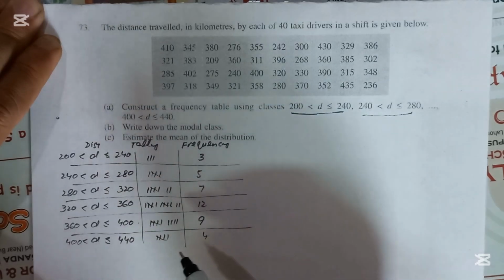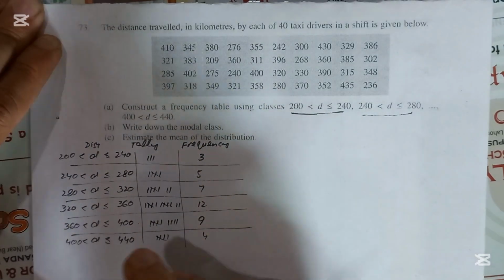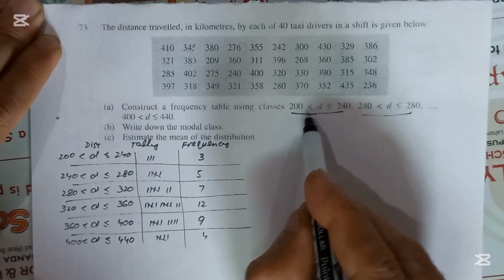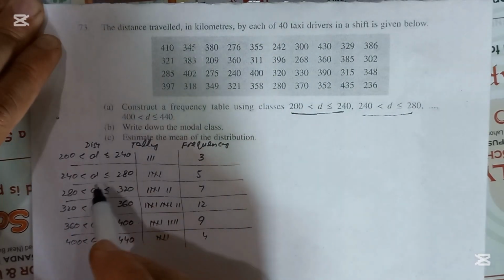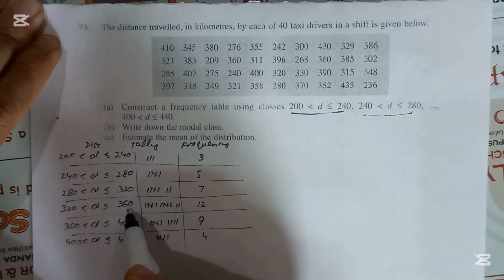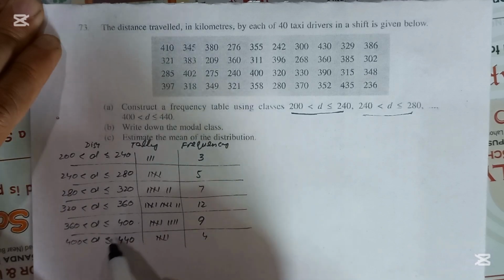So we construct a table, showing the classes greater than 200 up to 240, then 240 to 280, then 280 to 320, then 320 to 360, then 360 to 400, and finally 400 to 440.